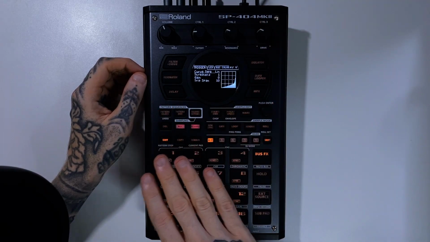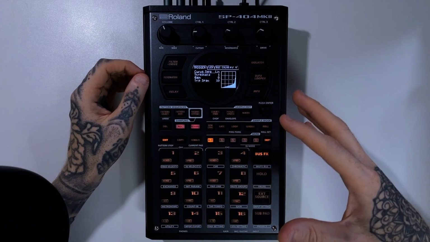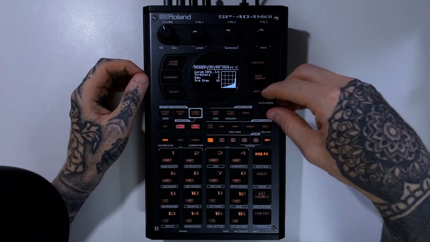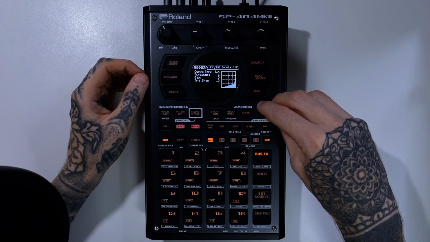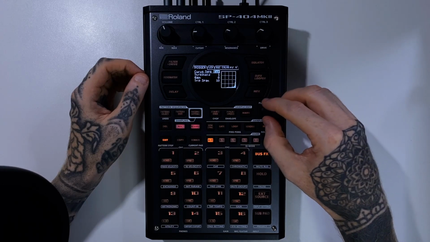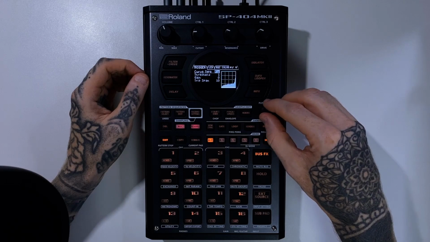Trigger is where you can adjust your velocity curves and your sensitivity for your pads. Again, I don't really have a recommended setting here. I quite like fixed velocity a lot of the time when I'm working. But if you want to play around in here, use your push and enter button to scroll through the various options and press enter when you want to change one of the parameters. You can see as I scroll through, you've got a lot of options in here, including fixed inside of this mode as well.